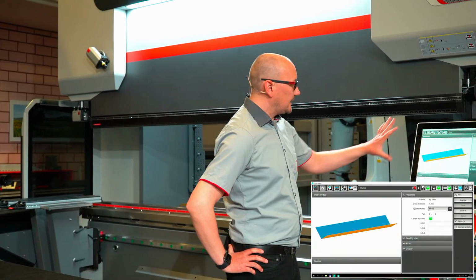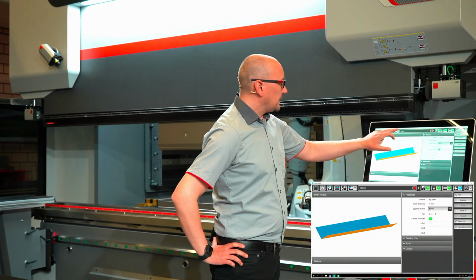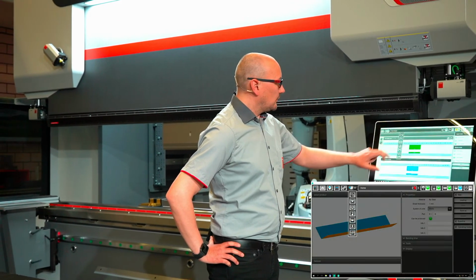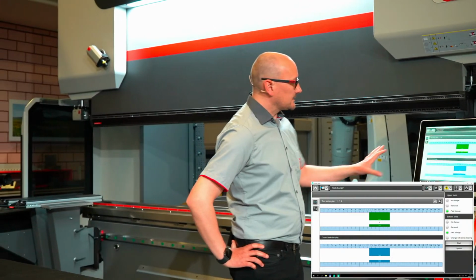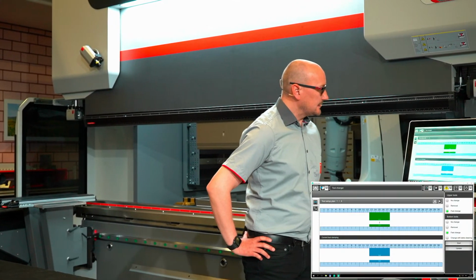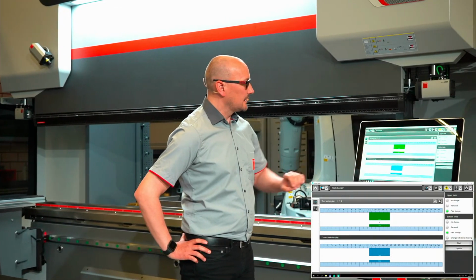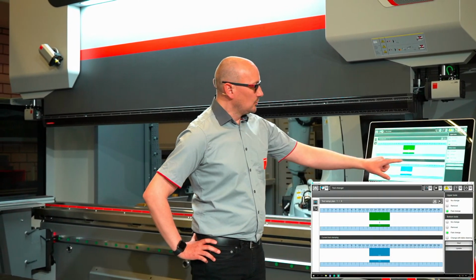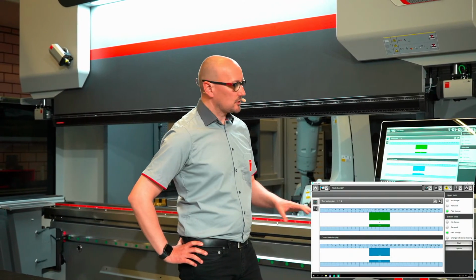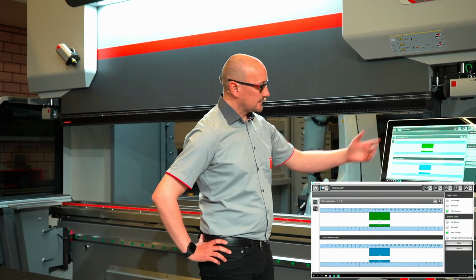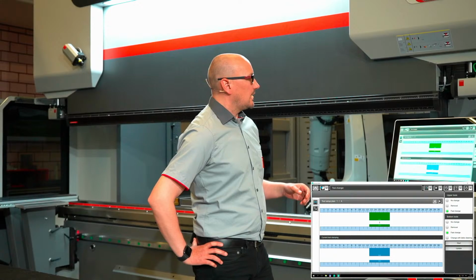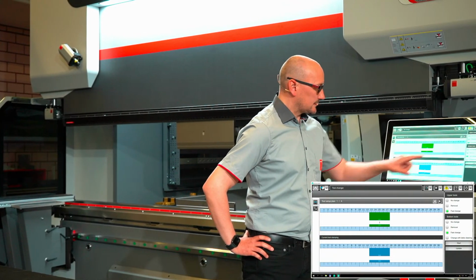You load the part. I have still loaded the part to show something. We go to the option to change the tools. This is the software here. You can see how the robot is moving the tools inside the machine. The blue one is the situation we have still on the machine, and the green one, this fits now together, is how I want the tools.